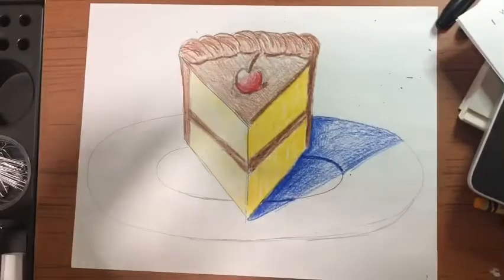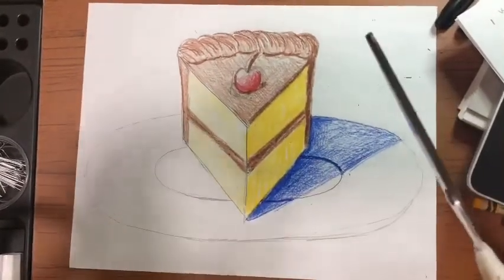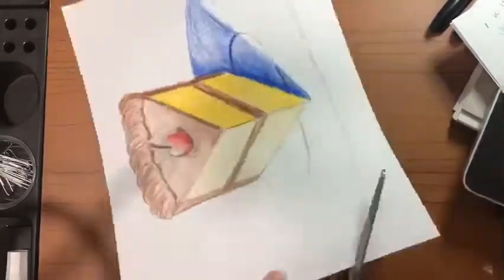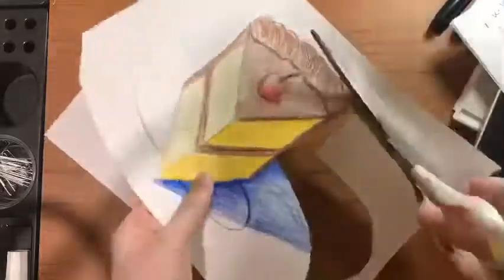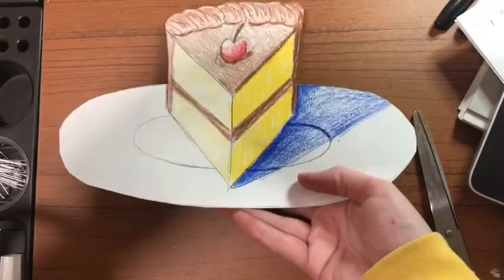Alright, last but not least, if you have a pair, grab some scissors. We're going to carefully cut this out. So watch, and I'm going to fast forward, but you watch carefully. There you have it. It looks like an optical illusion, like you were serving some cake.